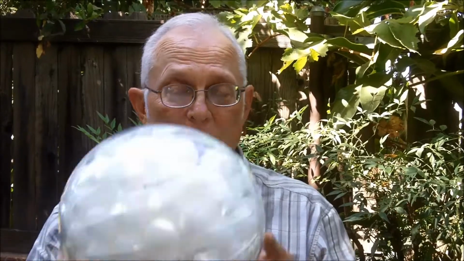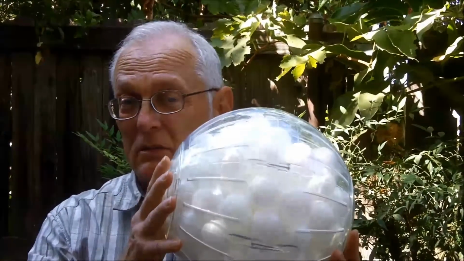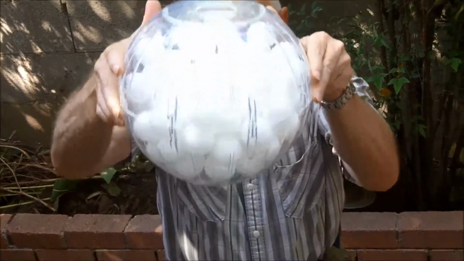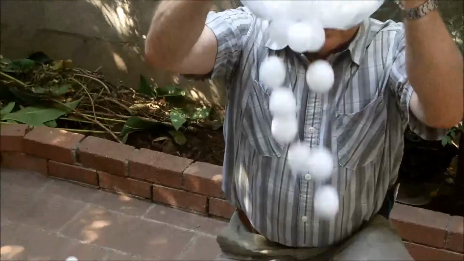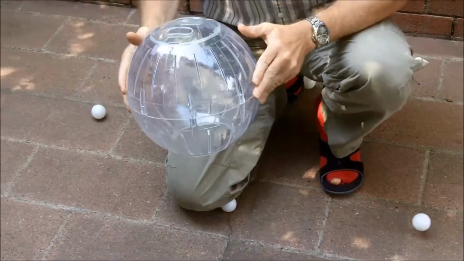So it depends on what you want to do, whether you want to be a big cell or a little cell, as to what you want to transport back and forth. So it depends on what's going on. But in that hamster ball, there are a lot of ping pong balls. You want to see how many? That's a lot of balls.